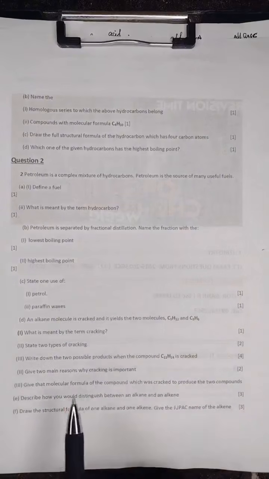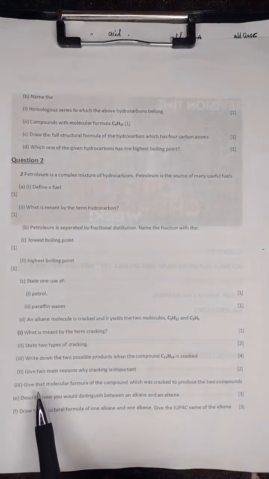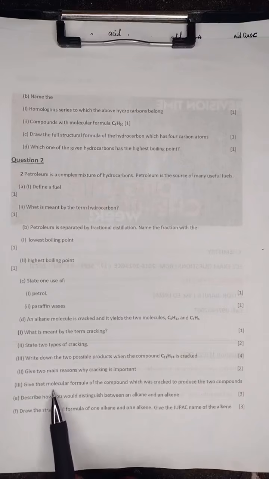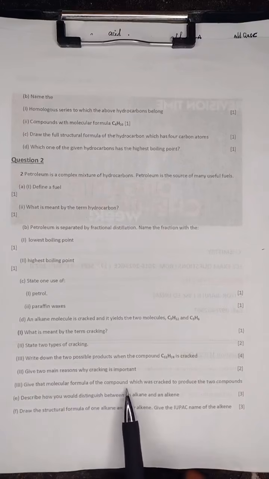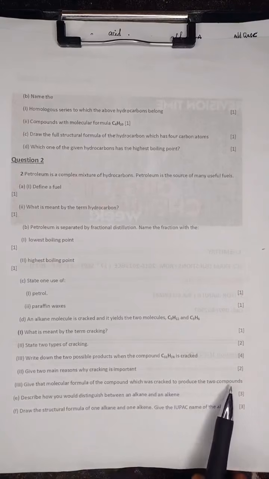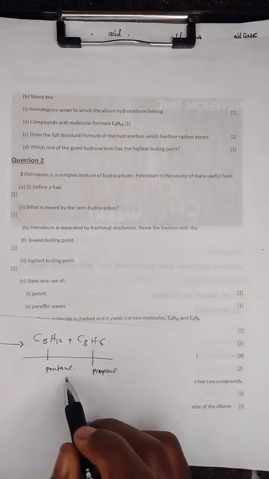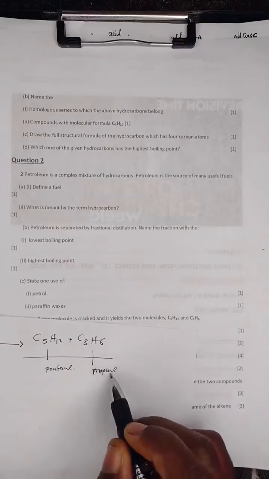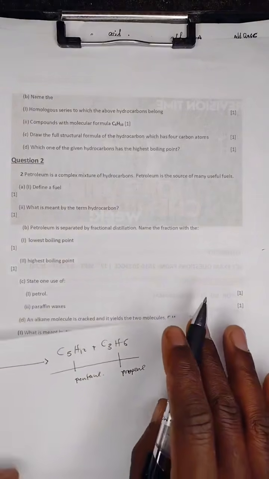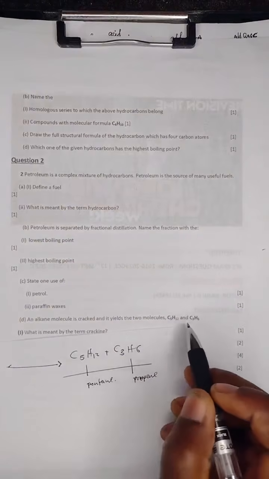All right, let us look at the other one. Give the molecular formula of the compound which was cracked to produce the two compounds. We are going back to this question where we have pentane and propene. Now they're asking us to give the large molecule where these two are coming from, okay?